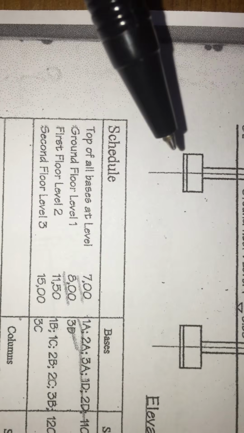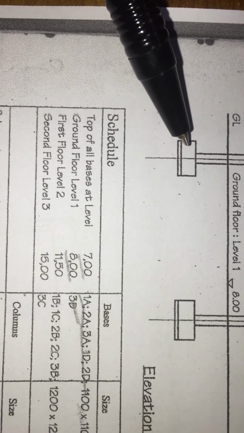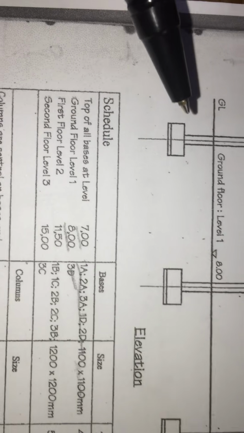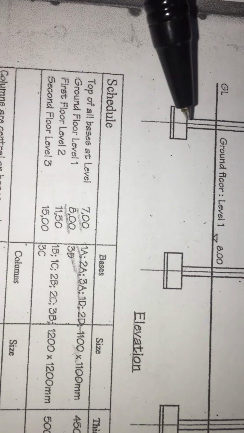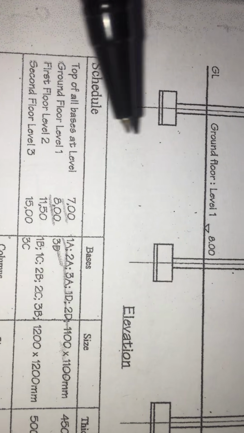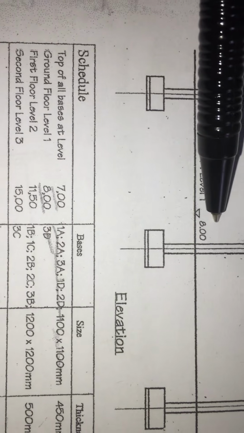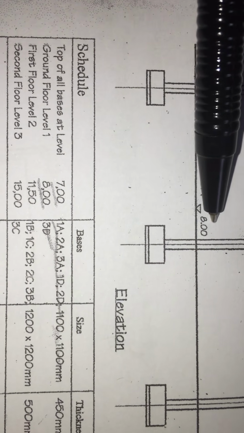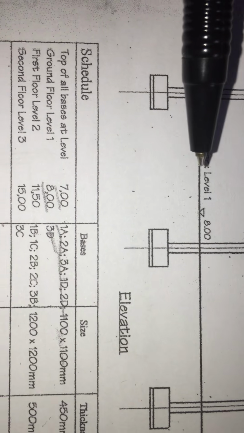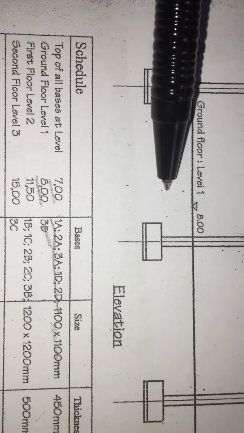So where is the top of our bases? This is the top of our bases. It's level 7. So let's say you want to get the depth of this. Now you have to say the ground floor level is 8. So for you to get the depth from the top of bases to the ground floor level, you need to say 8 minus 7, and then you get 1 there.